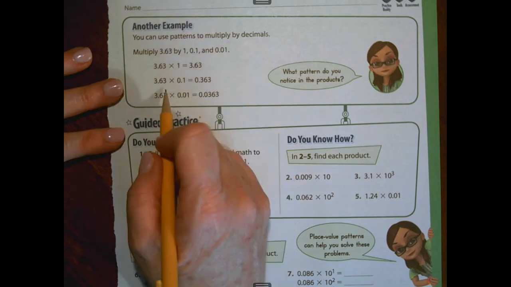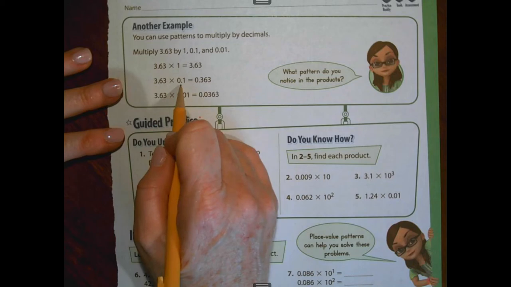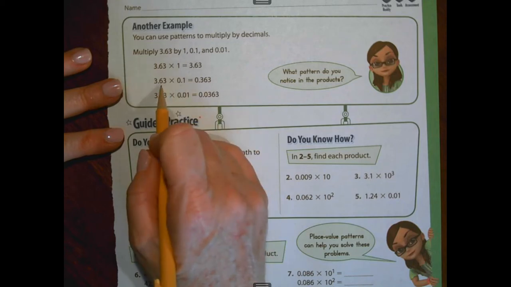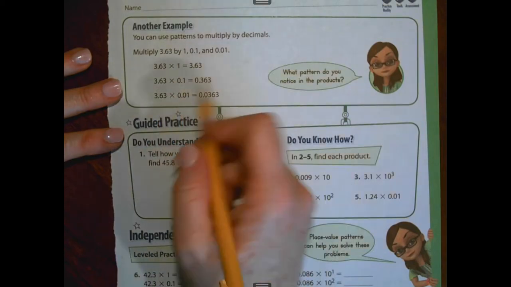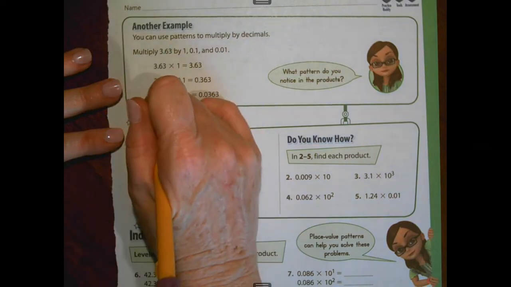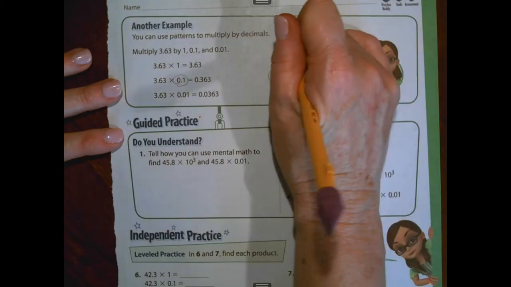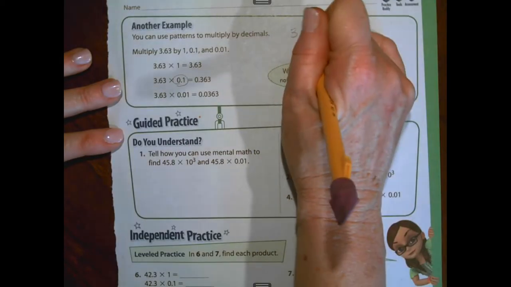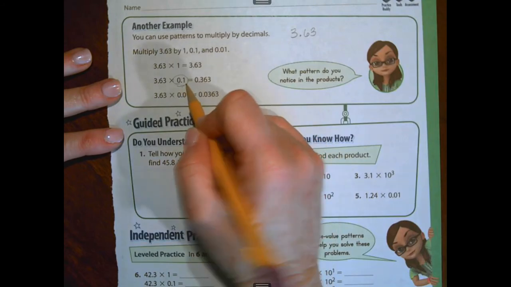But if you multiply 3 and 63/100 times 1/10, you're going to get a smaller number than 3 and 63/100. So I noticed something different happened here. If I'm multiplying times a decimal number, look at what happened. We went from 3 and 63/100. We're going to get a smaller number because we're multiplying by a smaller number.